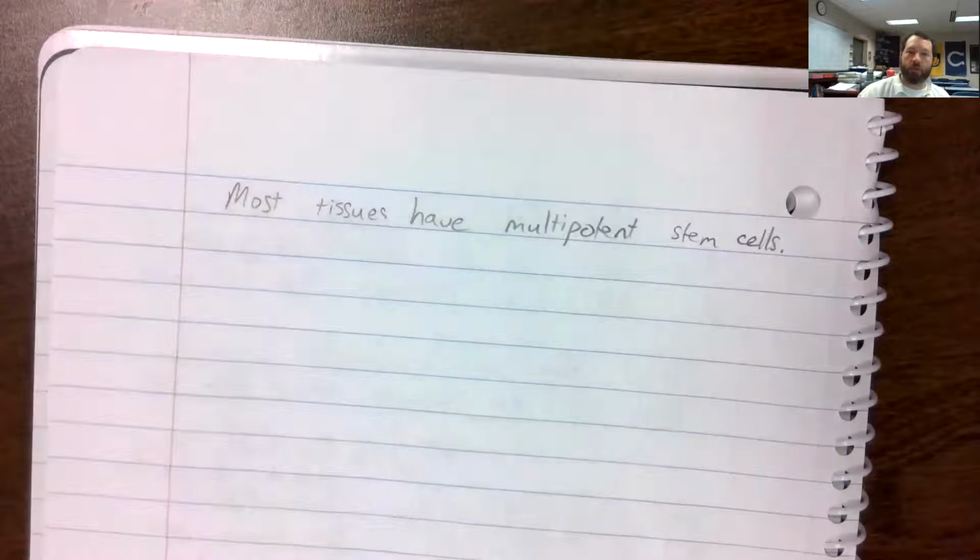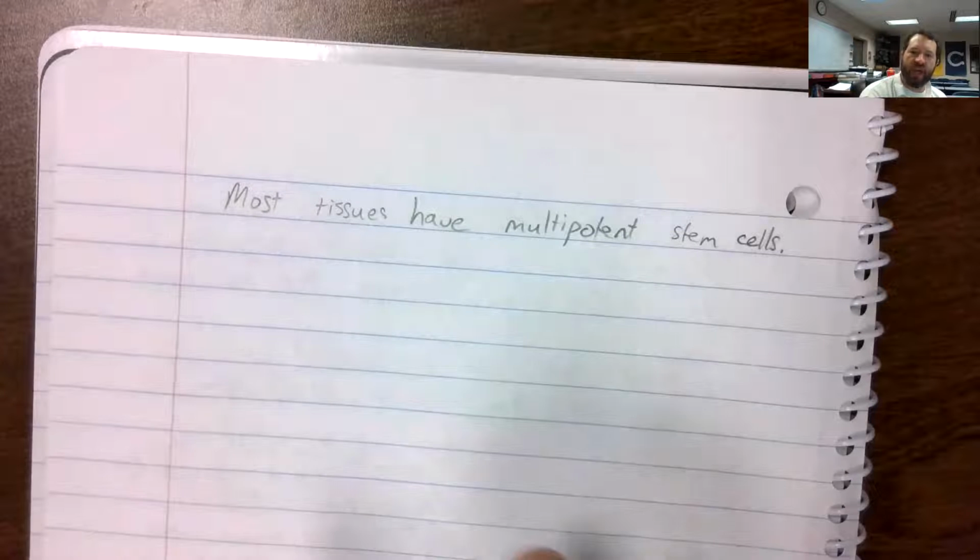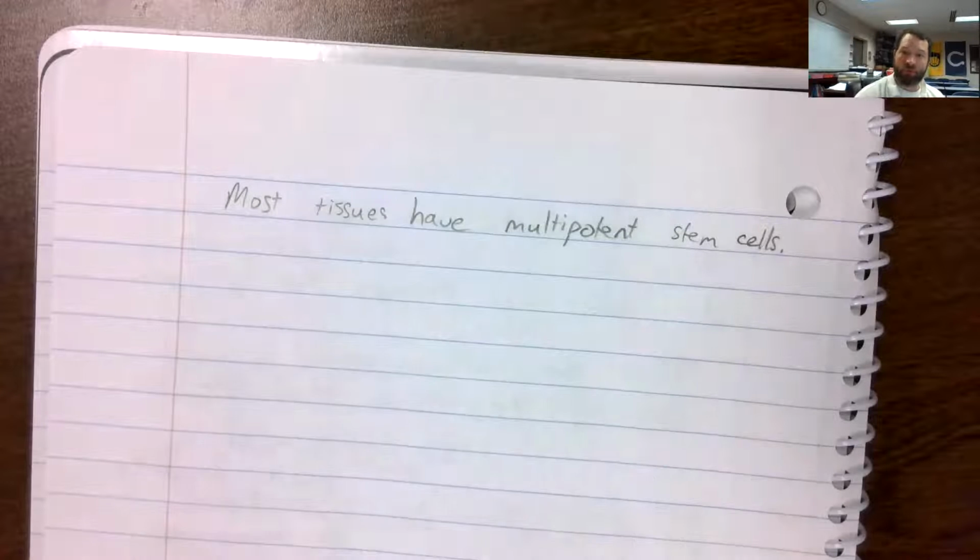Most tissues, so skin is a tissue, your liver is a tissue, muscle is a tissue. Most tissues have multipotent stem cells, like we just took a look at.